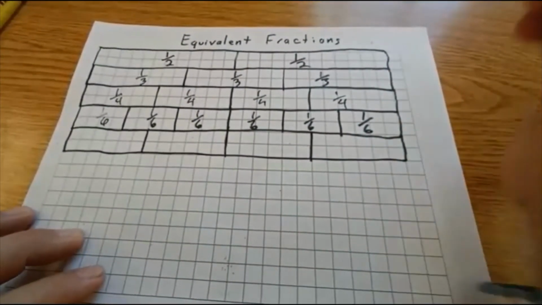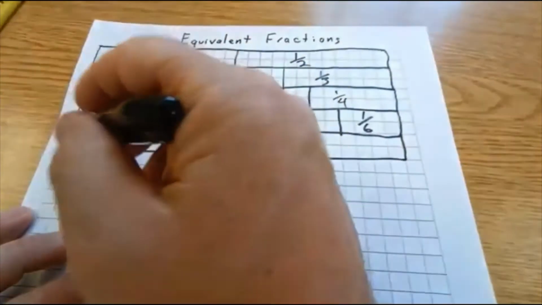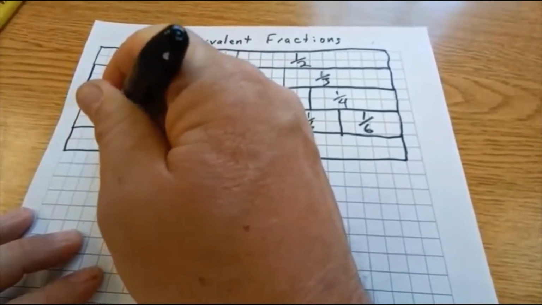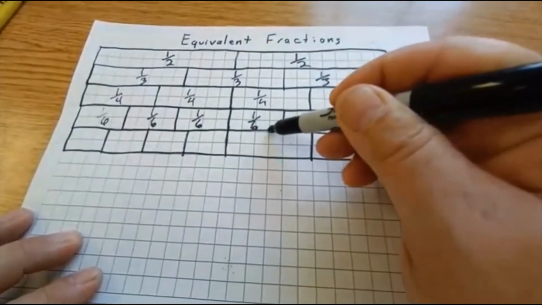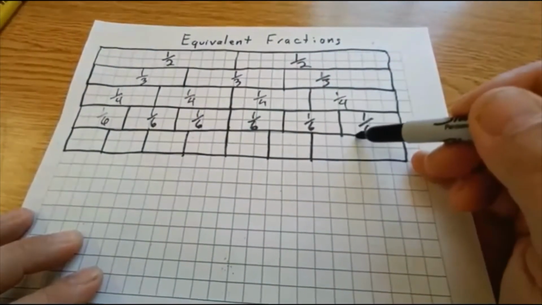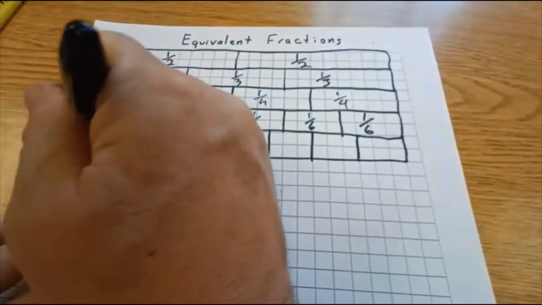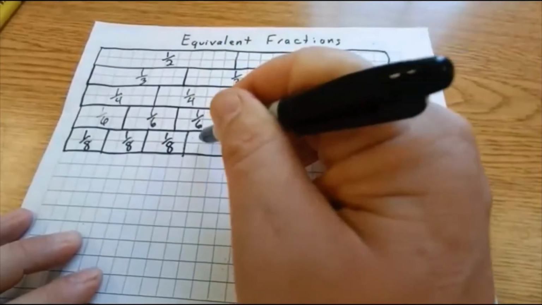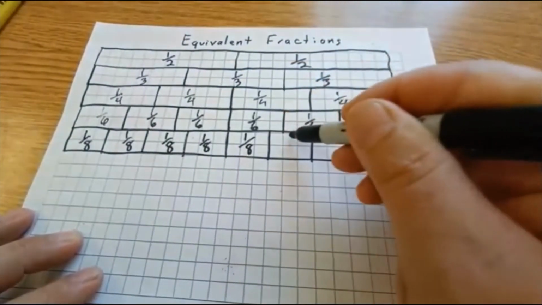Or 24 divided by 8 is 3, because 24 divided by 3 was 8. So I count over 3: 1, 2, 3. Then another 3. Another 3. And another 3. That should be 8 equal sections. It's 1/8, 1/8, 1/8. That's my 4th eighth, which was a half.